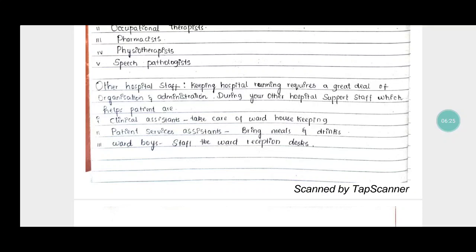So, in the sense, the other hospital staff: keeping the hospital running requires a great deal of organization as well as administration. So the other hospital support staff may be clinical assistants, who take care of your ward, or housekeeping, like patient services assistants, bringing meals or drinks to the patient, as well as the ward boy, and the staff of the reception desk.